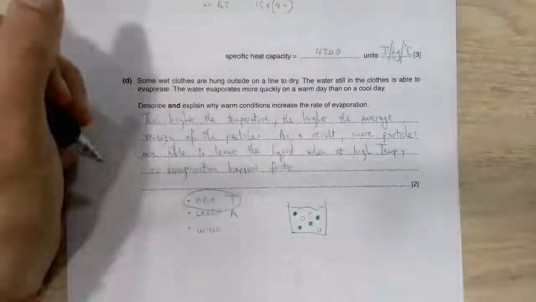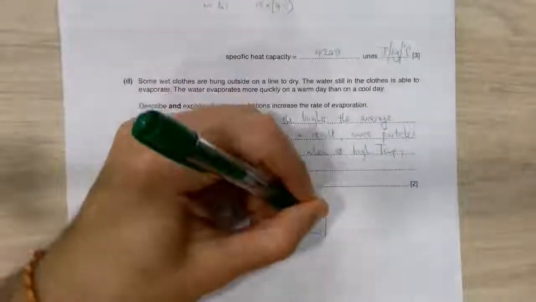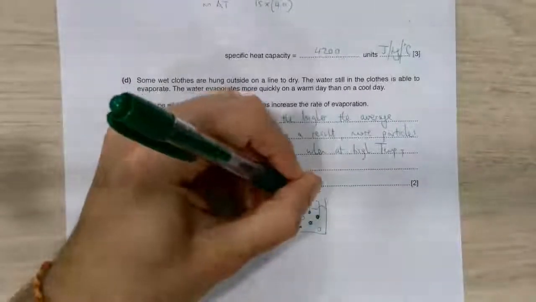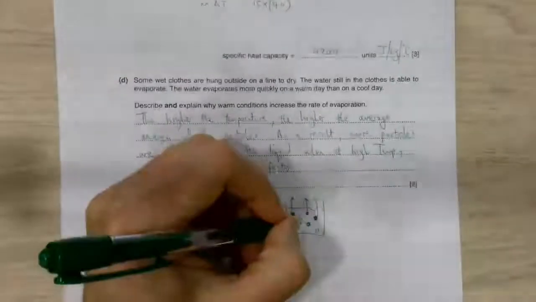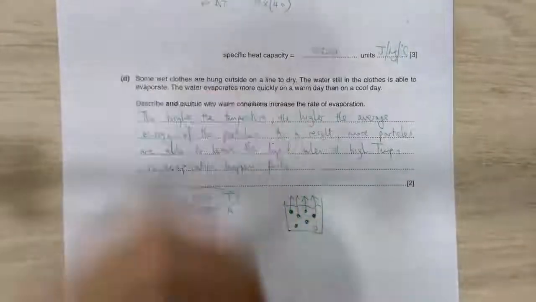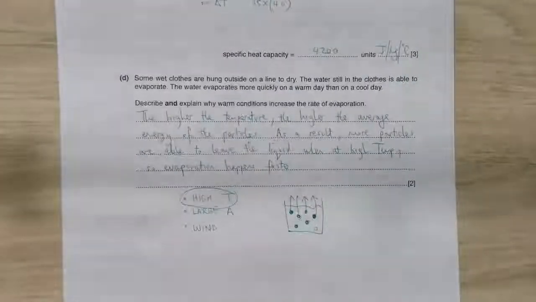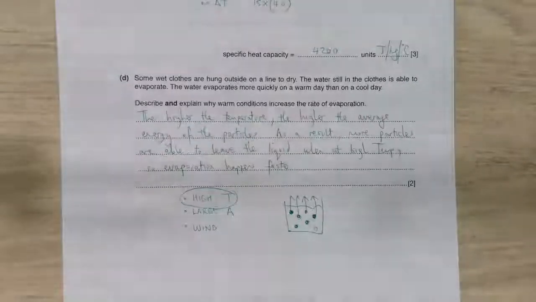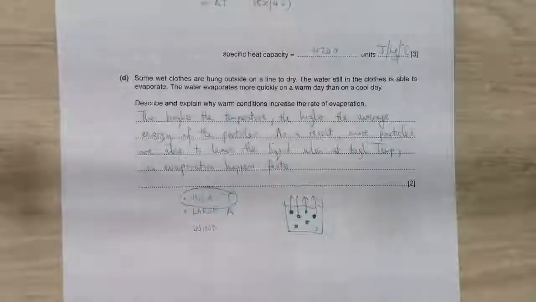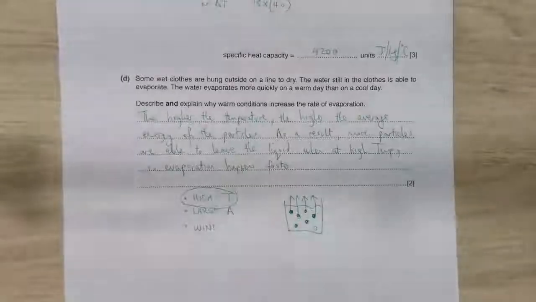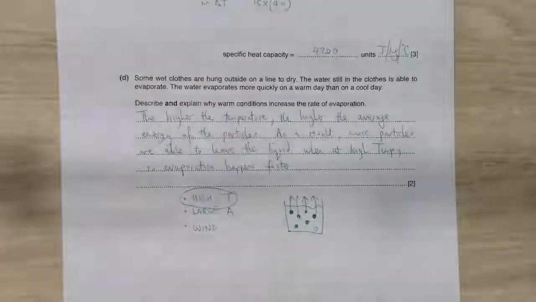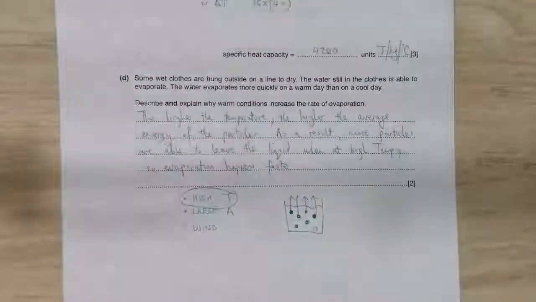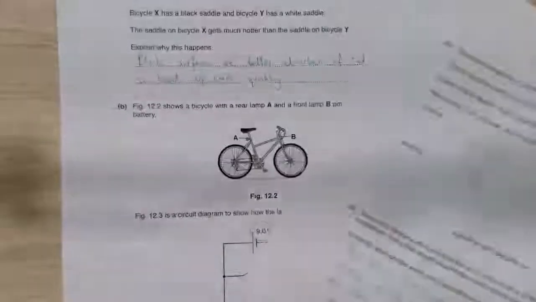The higher the energy, the more likely these particles are going to be able to leave the surface of the liquid. If I keep on heating up this liquid, it will turn out that almost all of my particles are able to leave because I've given them more energy. As a result, I'm going to lose the liquid more quickly, and therefore the evaporation is going to happen more quickly. What have I written? The higher the temperature, the higher the average energy of the particles. As a result, more particles are able to leave the liquid at high temperature, so evaporation happens faster. That's all for this question.